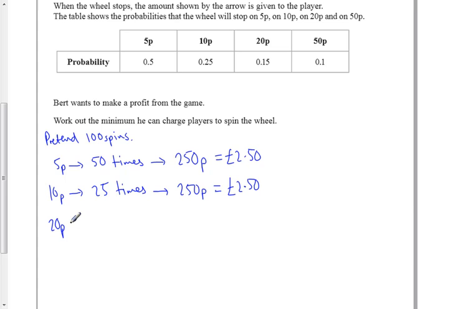You'd have to pay out 20p 15 times. So it's 0.15. If you spin it 100 times, then it's going to come up 15 times, which is 20p, which is 300p, or £3. You'd have to pay out £3 on that. Now 50p's, how much would you have to pay out on the 50p's? Well, you'd expect 50p to come up 10 times if you did 100.